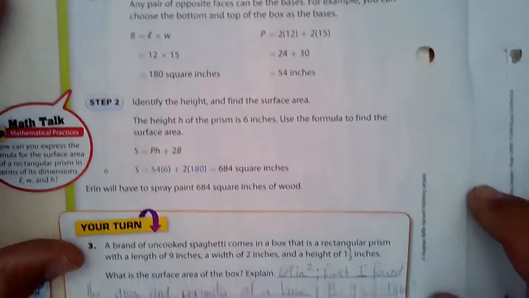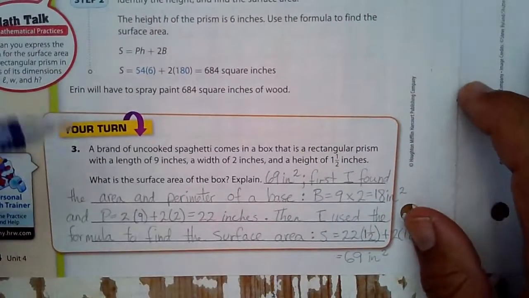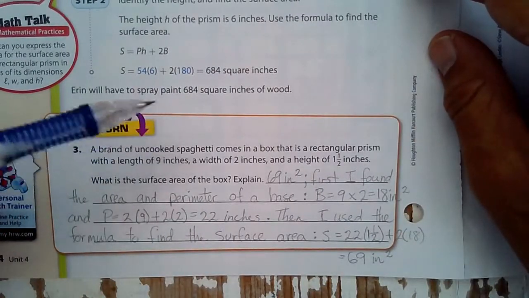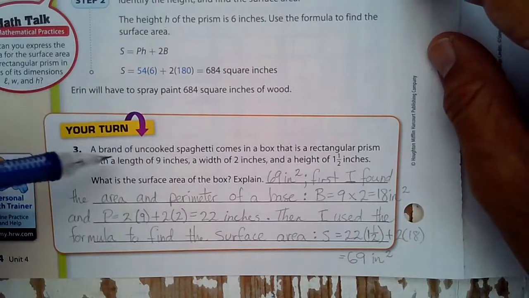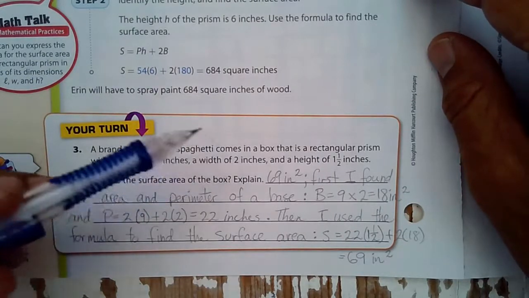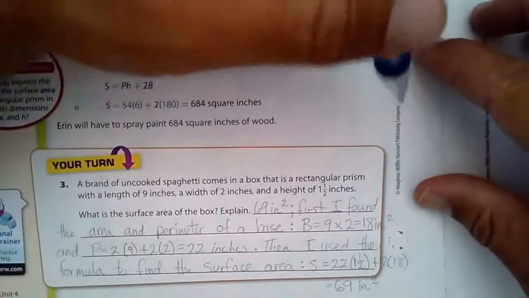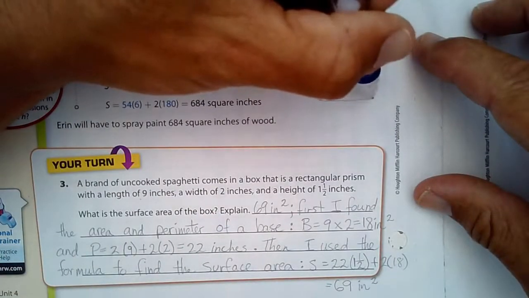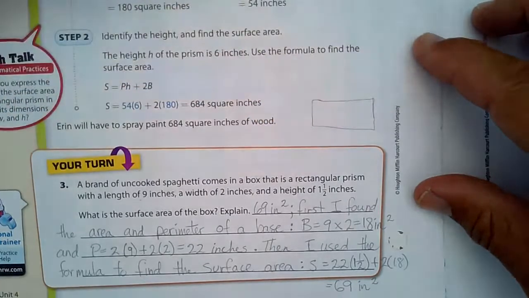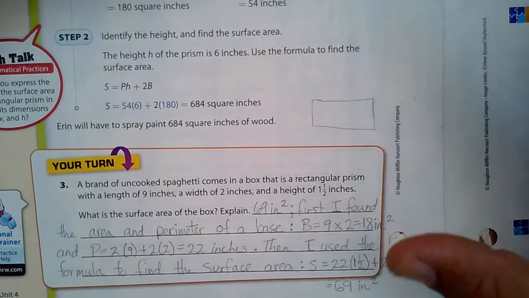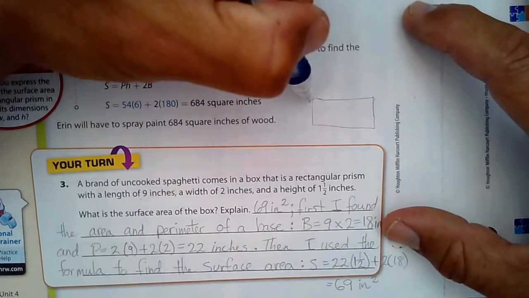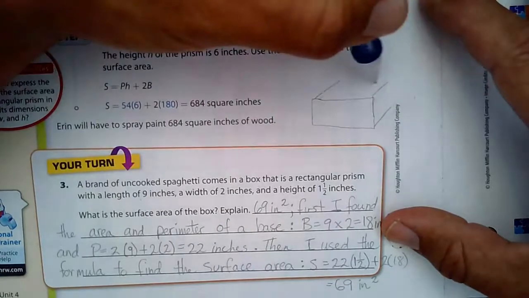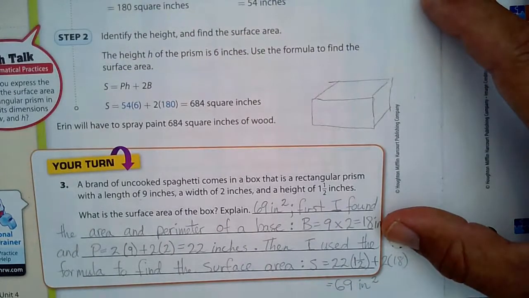Okay. We have a your turn question. A brand of uncooked spaghetti comes in a box that is a rectangular prism with a length of 9 inches, a width of 2, and a height of 1.5 inches. If I were to draw this, here's a quick way to draw these. That's a terrible rectangle, I understand. But if you just draw the rectangle and then you extend a line out like that, and then you connect these like this, you have this.